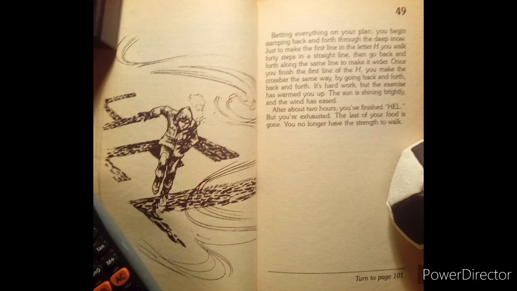Betting everything on your plan, you begin stamping back and forth in the deep snow. To make the first line in the letter H, you walk 40 steps in a straight line, then you go back and forth along the same line and make it wider. Once you finish the first line of the H, you make the crossbar the same way, going back and forth, back and forth. It's hard work, but the exercise has warmed you up.